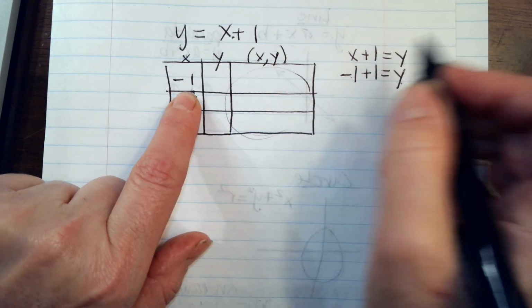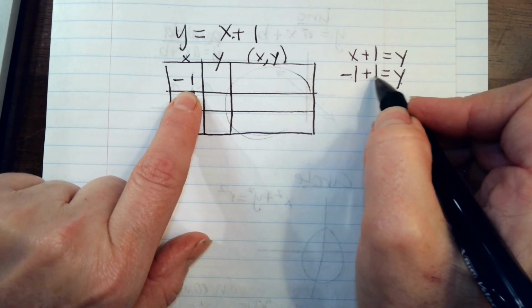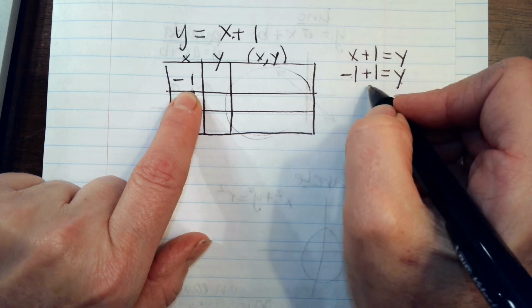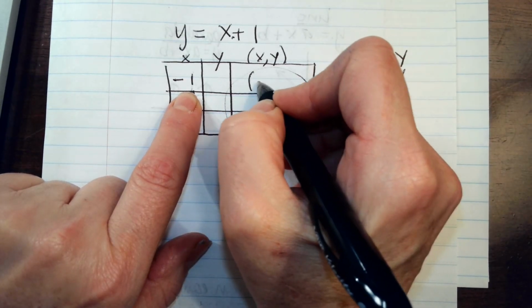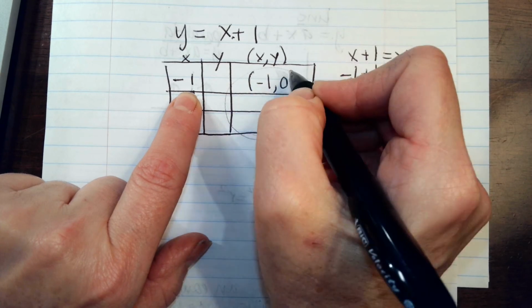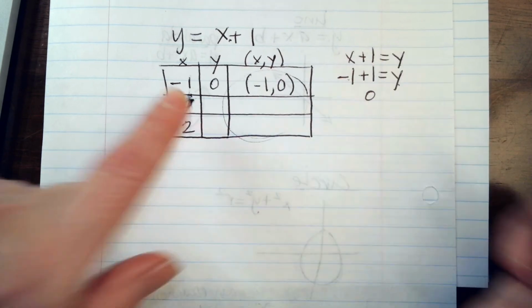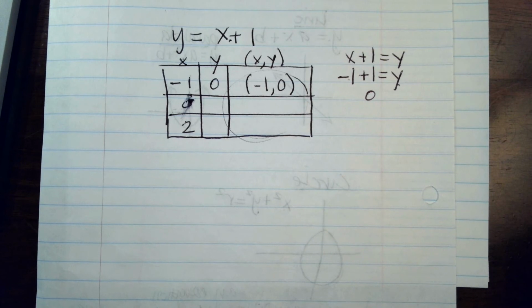So you say -1 plus 1 equals what? 0. So when x is -1, y is 0. You're going to put that as your first point to graph.